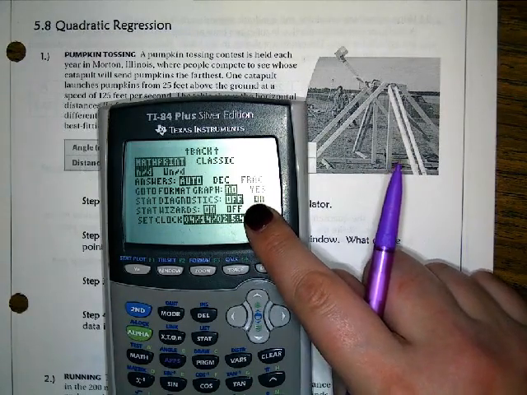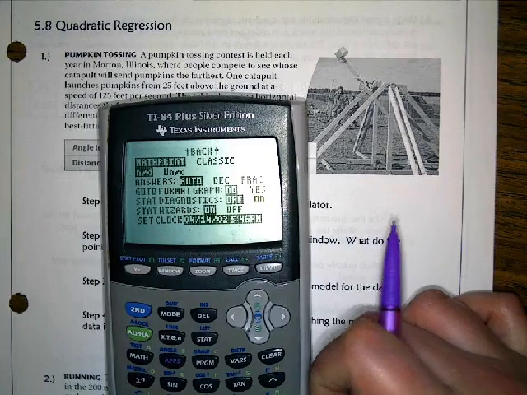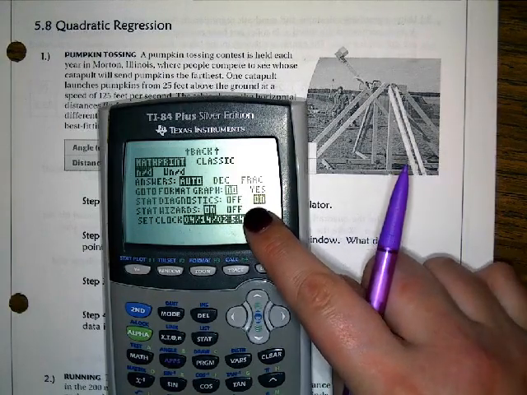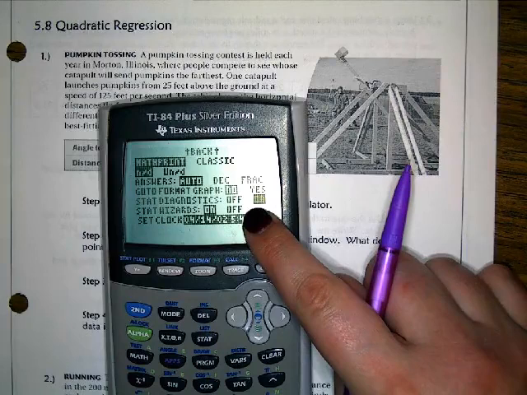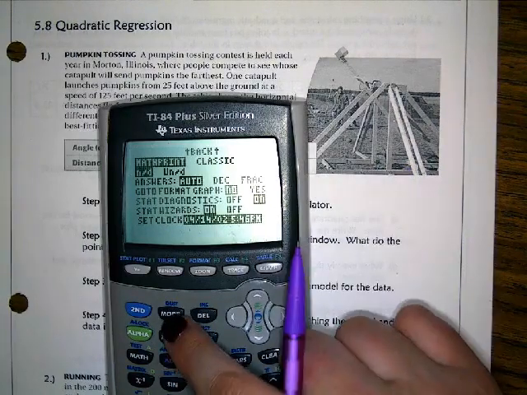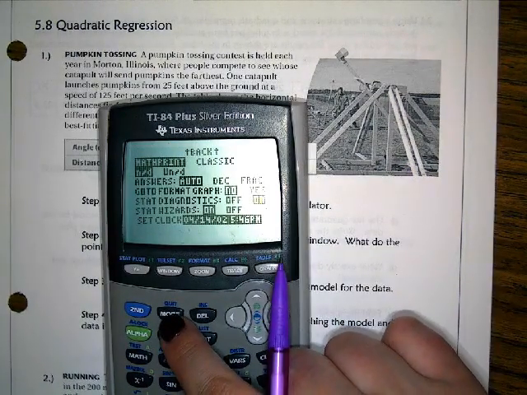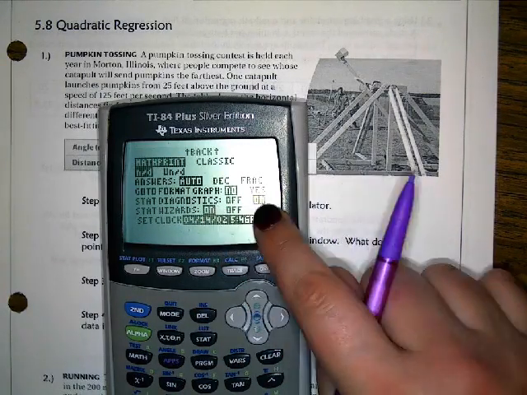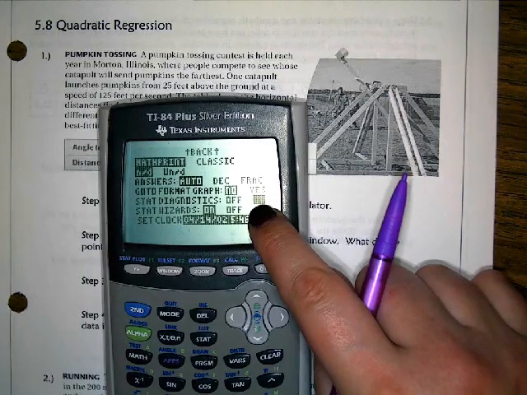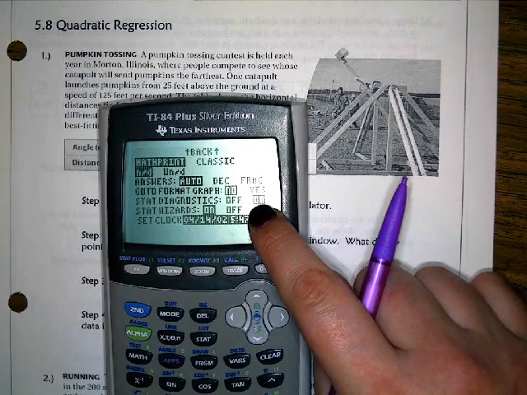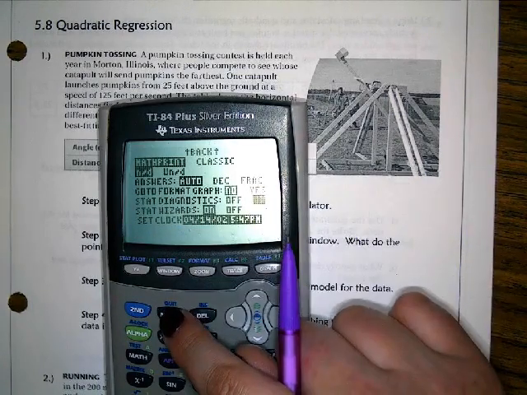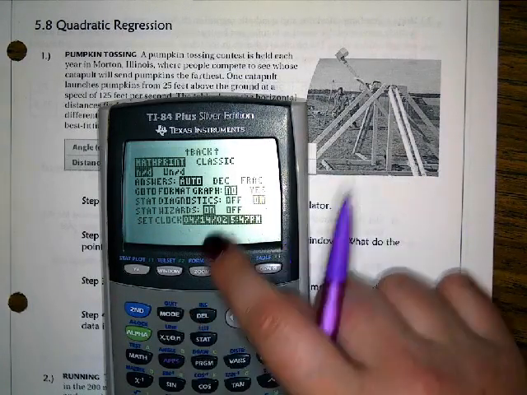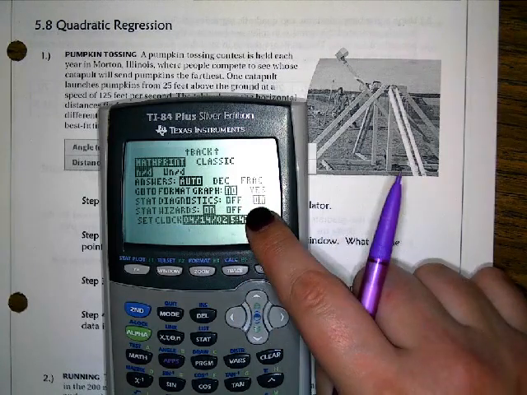I'm going to have the cursor blinking on, and I'm going to press Enter so that on is now highlighted. And we're going to do this every single time. The way that I got to that is I hit the mode button, and I went down to Stat Diagnostics, and I turned it on. Everyone good? Okay. So mode button, go down to Stat Diagnostics, turn it on.